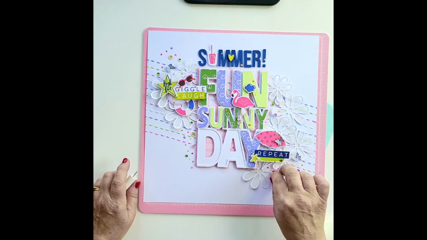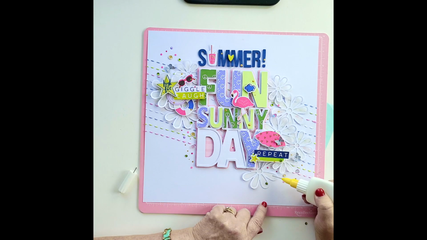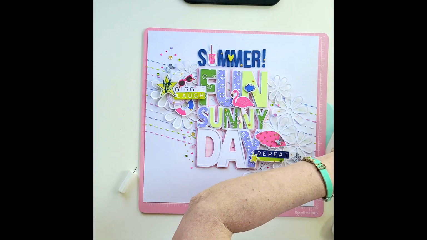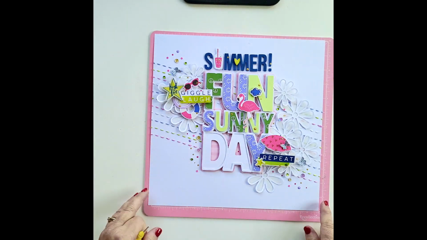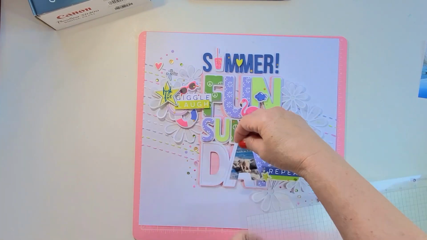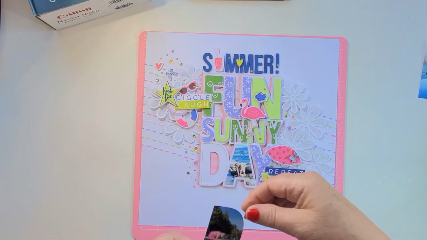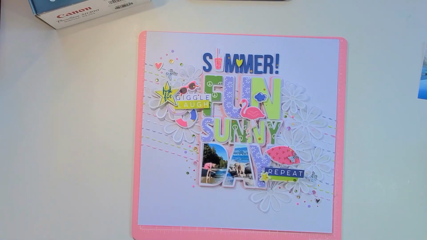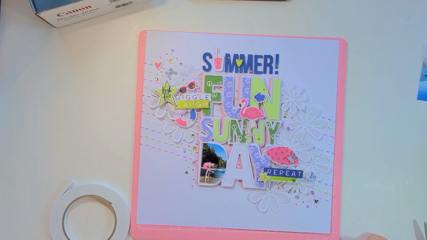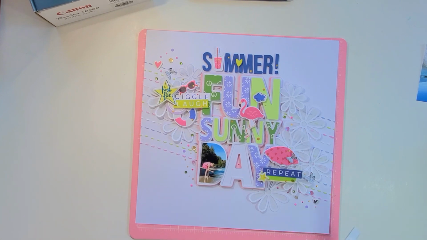So along with my paint dots, I've glued on a few sequins from my stash, again in complementary colors to my layout. And this is where I've cut out the photographs using my Silhouette Studio and the process I shared in the Cameo Silhouette Studio tutorial at the beginning of the video.